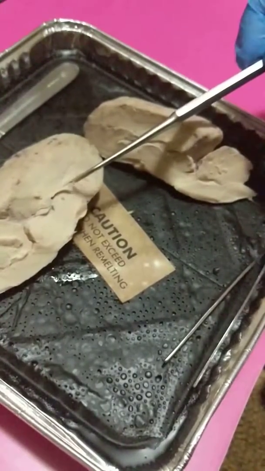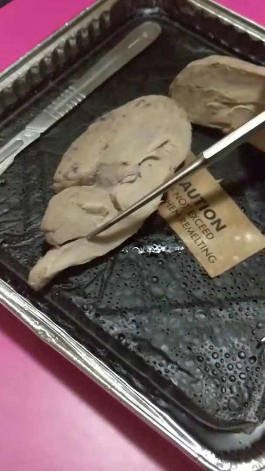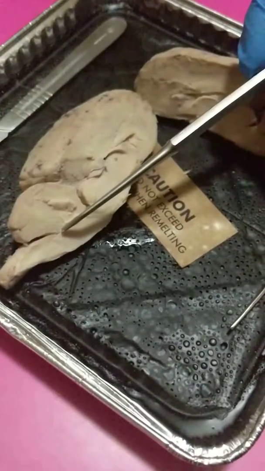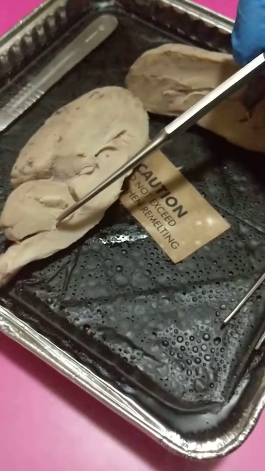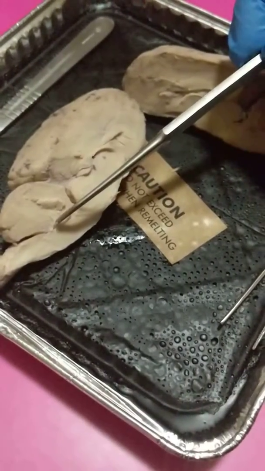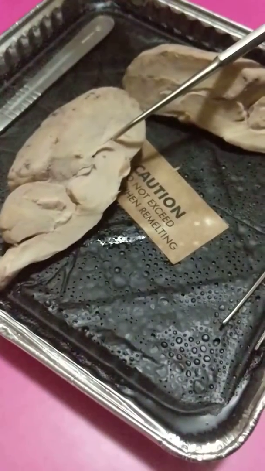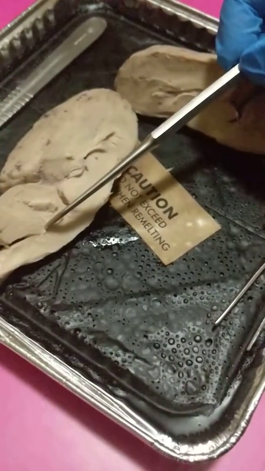There's also a ventricle here. So this would be the lateral ventricle. And then underneath here would be the fourth ventricle.